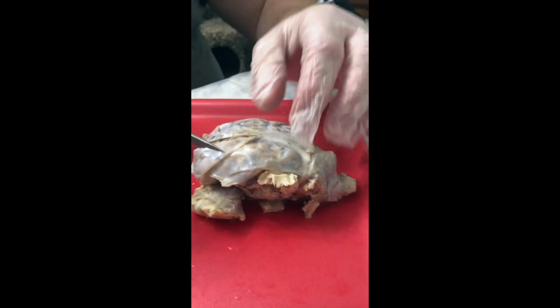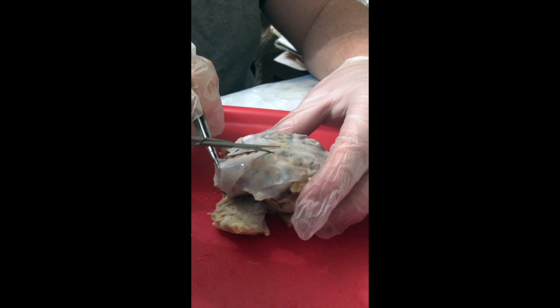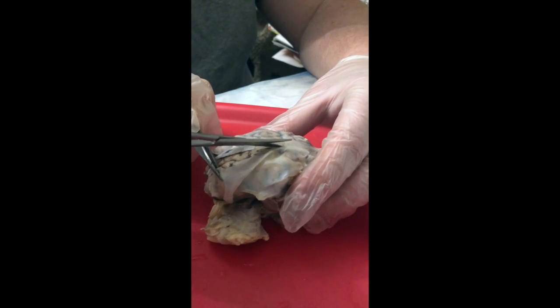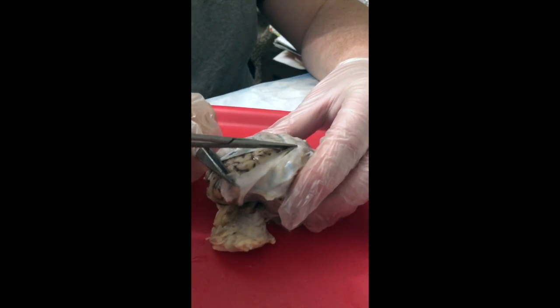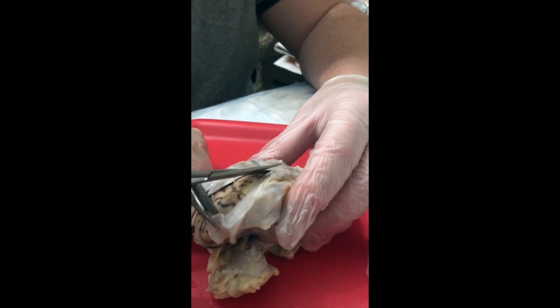Hold this with your tweezers. Just hold it back. So close the tweezers and pull back. I feel like I'm going in.